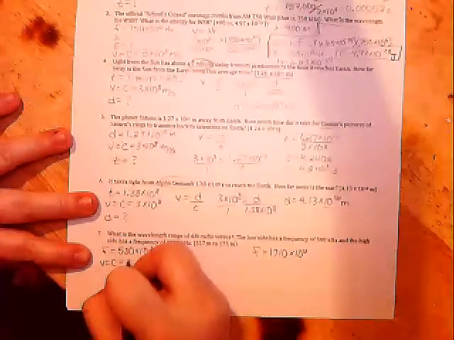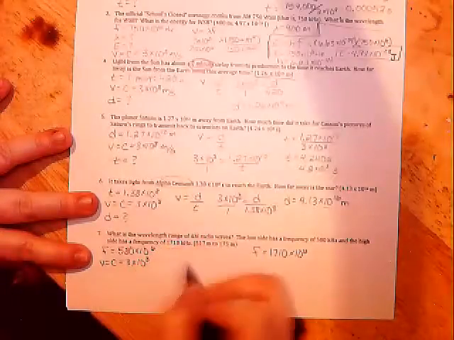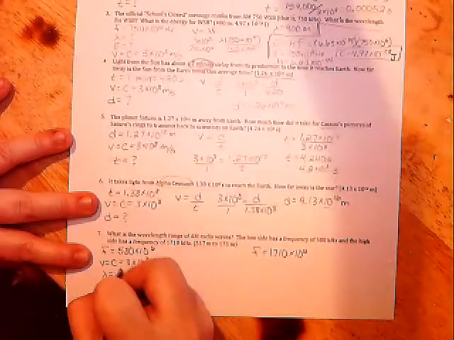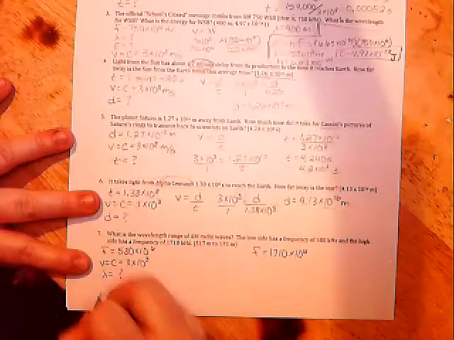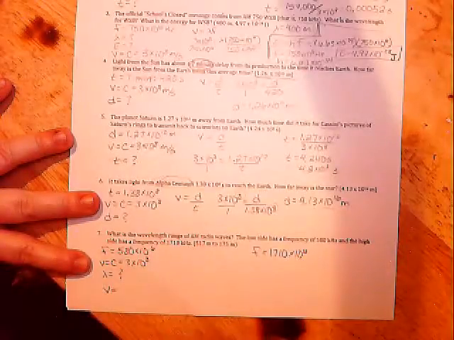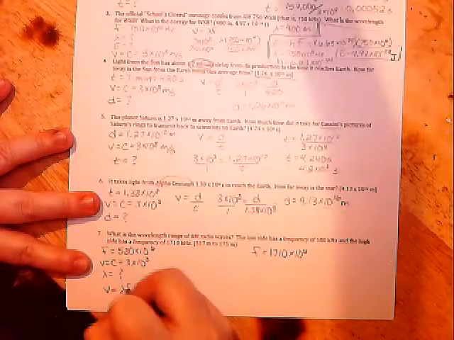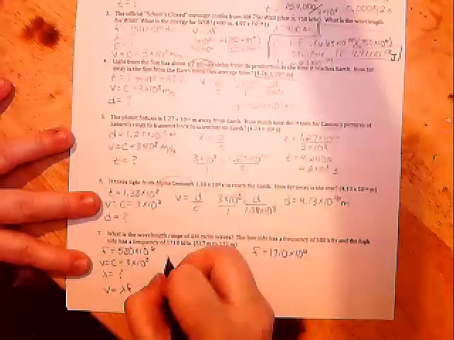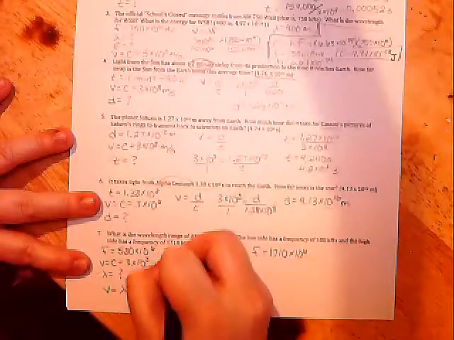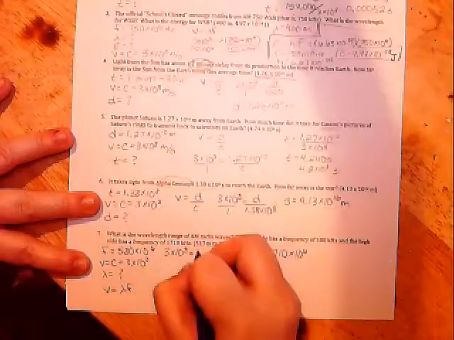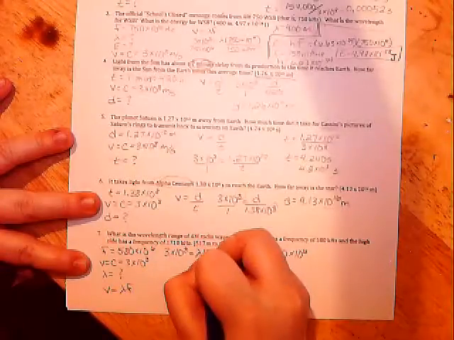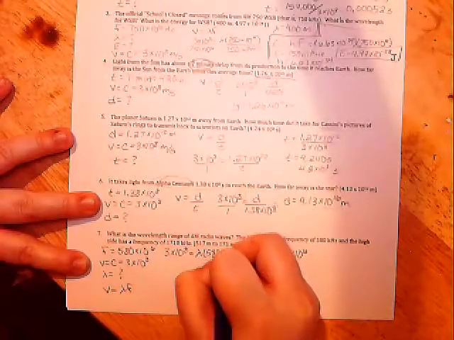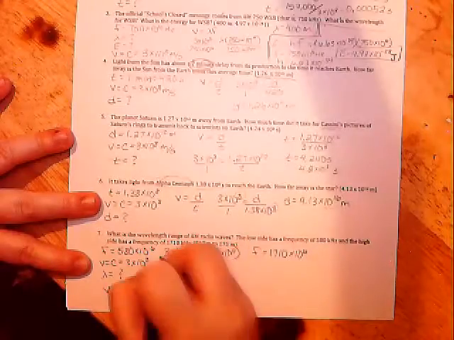So V equals C equals 3 times 10 to the 8th. We are looking for lambda. We are going to use velocity equals wavelength times frequency. 3 times 10 to the 8th equals wavelength times 580 times 10 to the 6th.